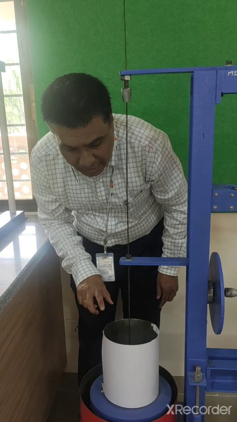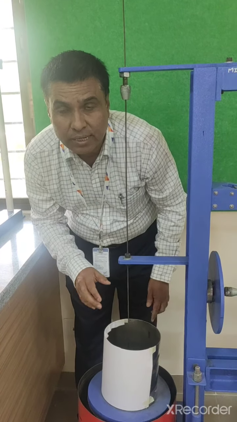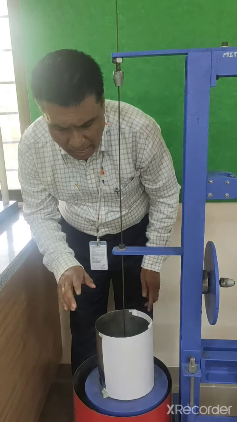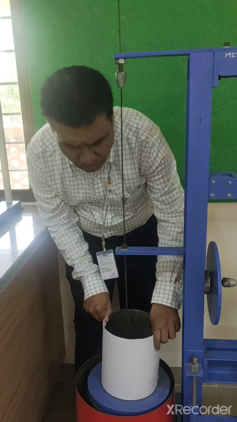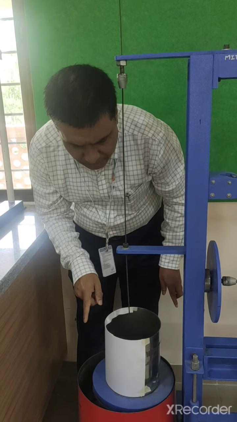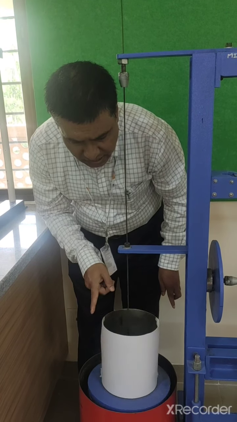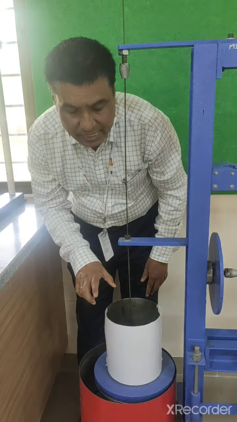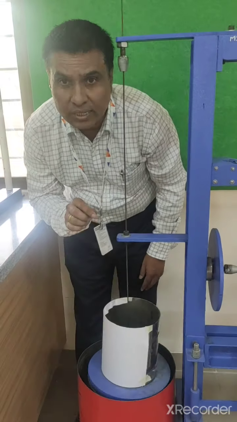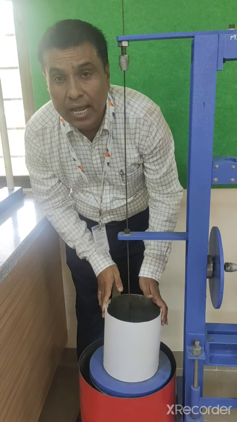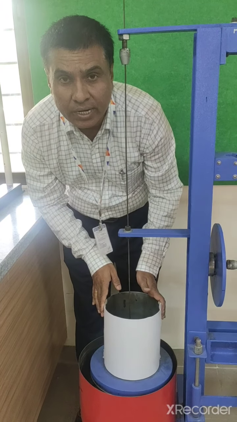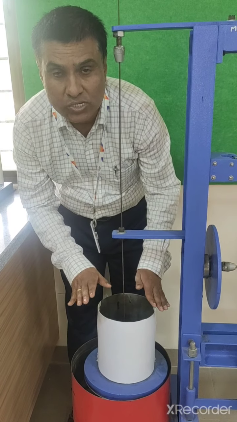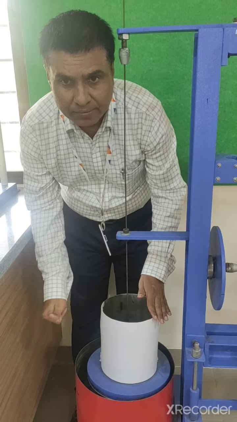Then we count the number of oscillations, say 5 to 10, and at the same time we note down how much time is required for this total number of oscillations.